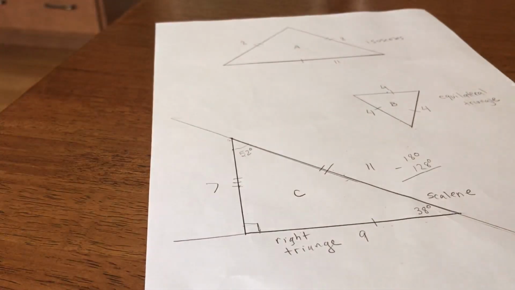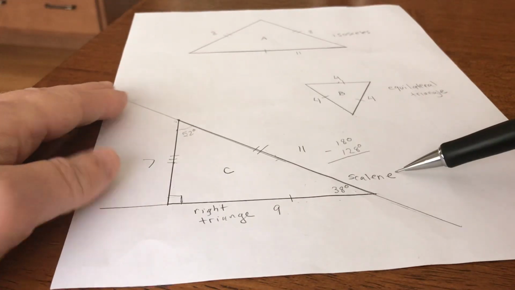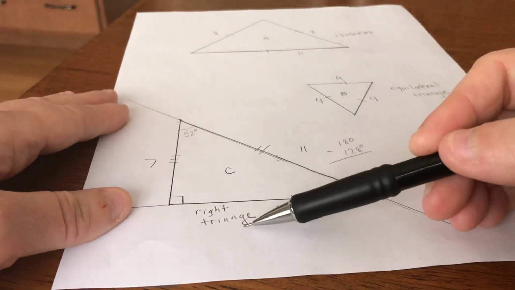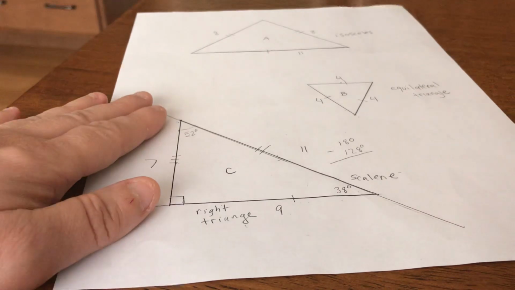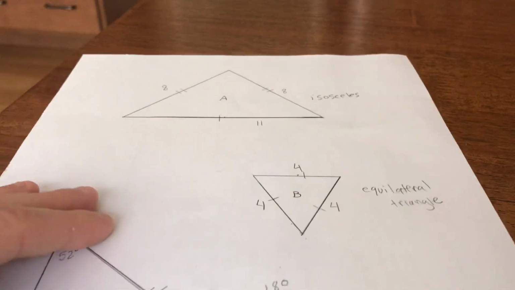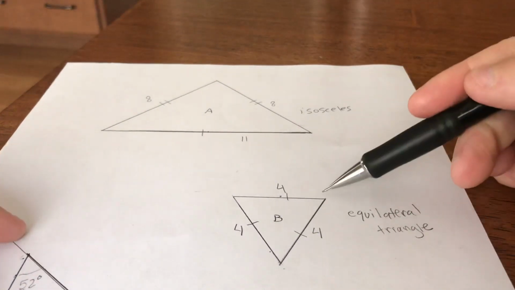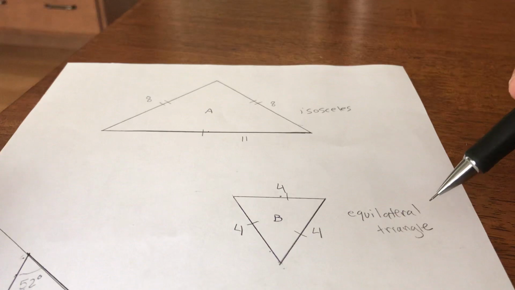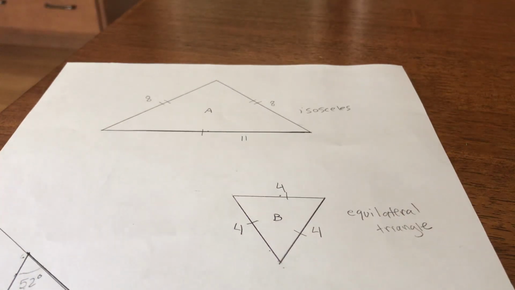So this triangle has two names. It's scalene, if you want to call it by its sides, and it's also right, if you want to call it by its angles. Okay? Now, let's go ahead to our equilateral triangle here. All right? We said that all three sides were equal, and if we name it by its sides, it's equilateral. But if we want to call it by its angles, we're going to give it a different name.